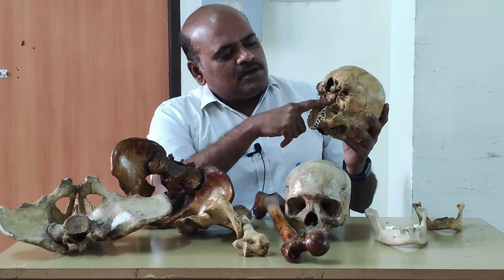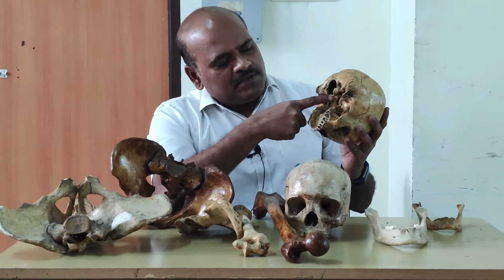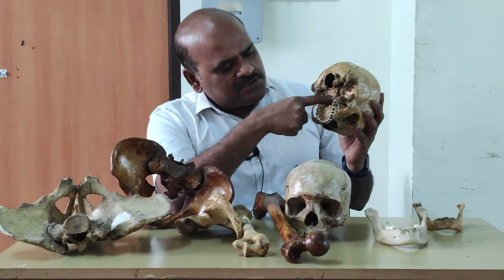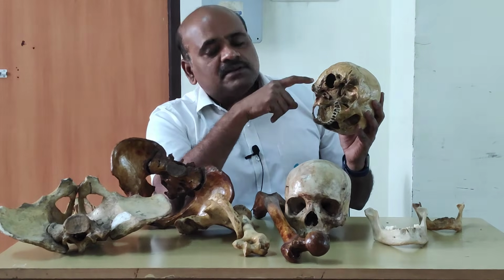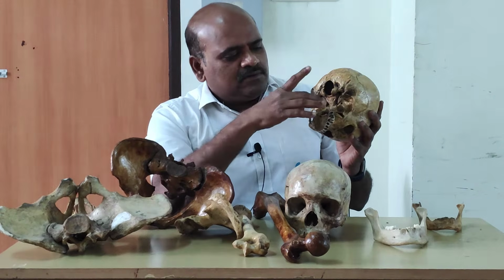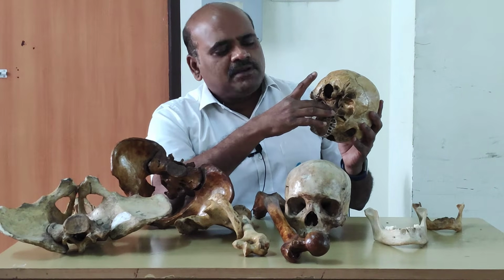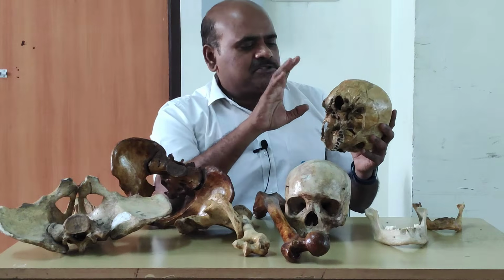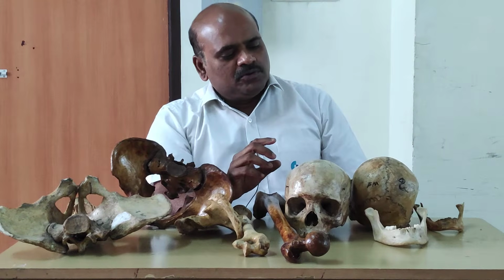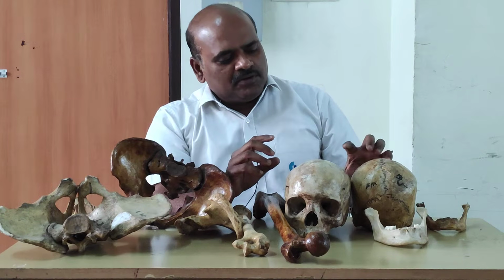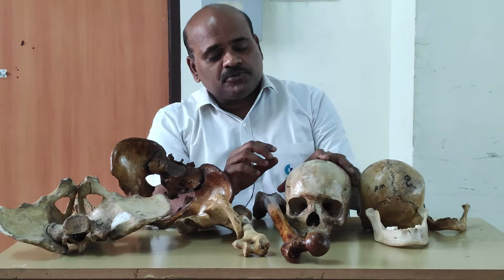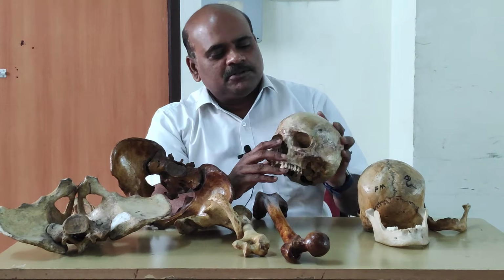Now coming to basiocciput and basisphenoid fusion. This is basiocciput, basisphenoid. The fusion occurs here between 18 to 21 years. If it is fused, we can keep it as above 18. If not fused, below 21 years. So we have covered all these important cranial sutures, including basiocciput and basisphenoid, which are also important.